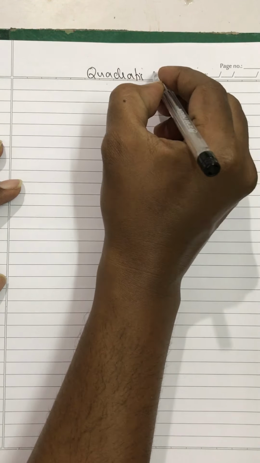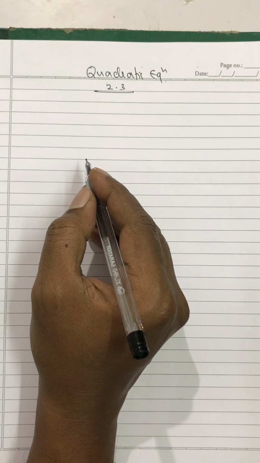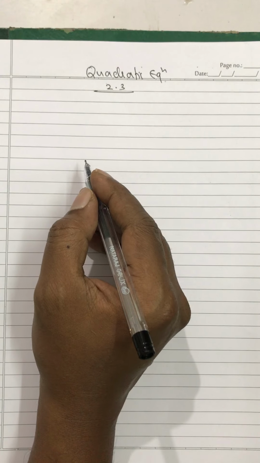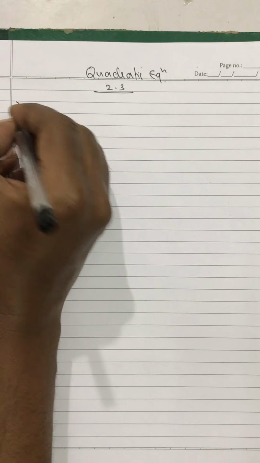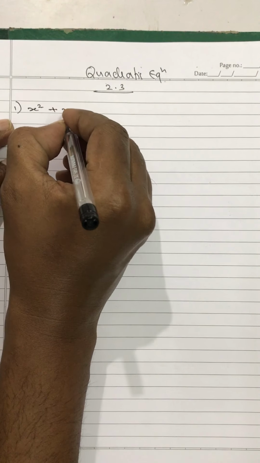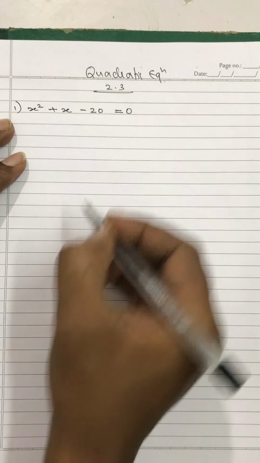Exercise 2.3. Of course, this is by the completing the square method, the basics of which we have done already, and now we will just go on solving the exercise. Question number 1 they have given is x square plus x minus 20 is equal to 0.